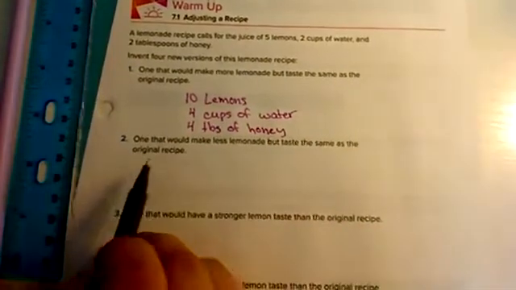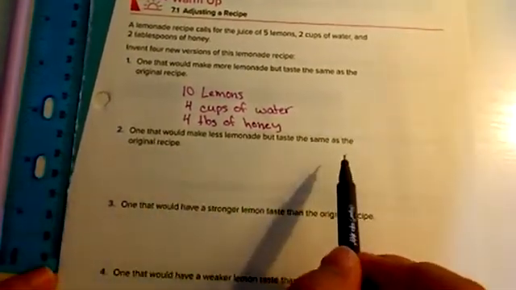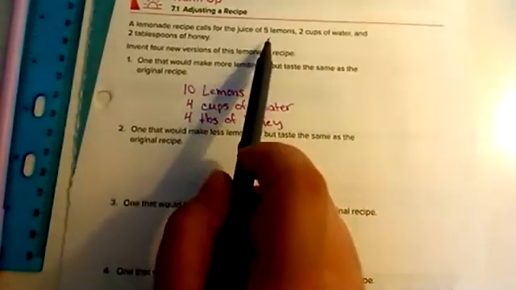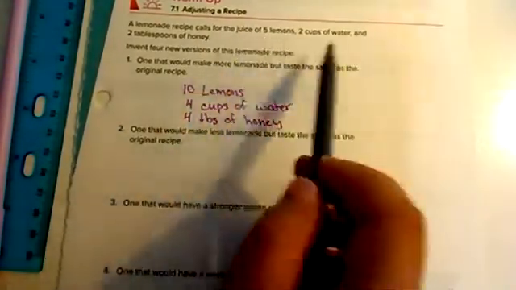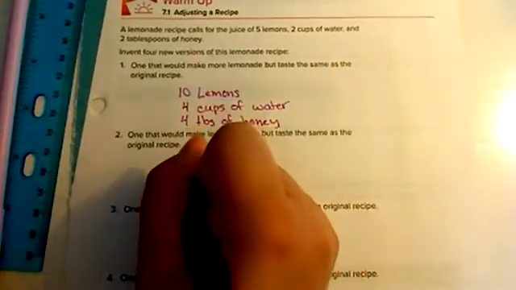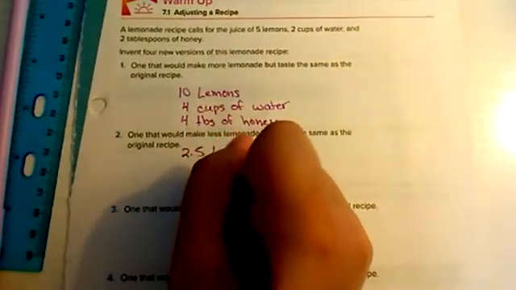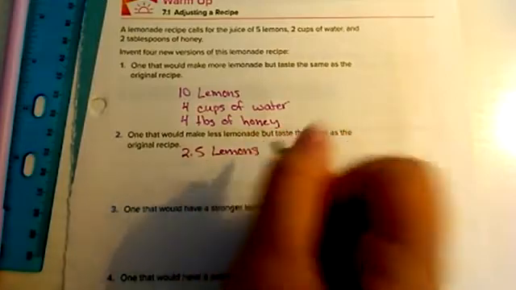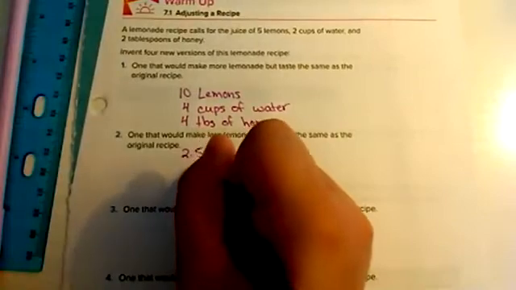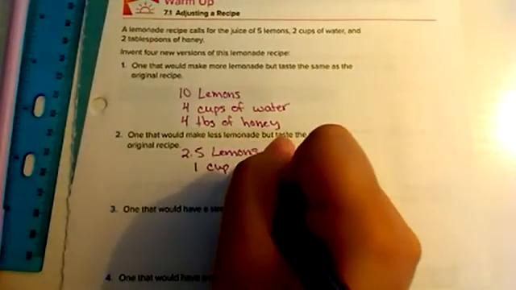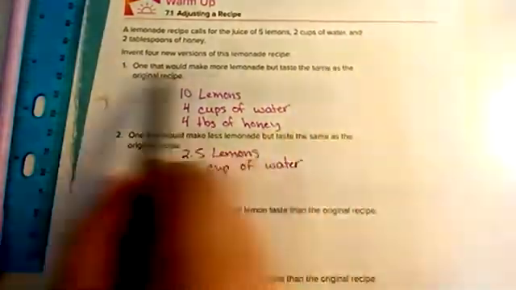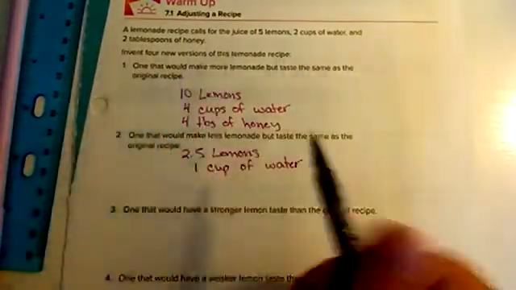All right. One that would make less lemonade but taste the same as the original. So we could kind of cut these in half. So instead of multiplying by 2, divide by 2. So half of 5 would be 2.5. So 2.5 lemons. Half of 2 would be 1 cup of water. And half of 2 again would be 1 tablespoon of honey.